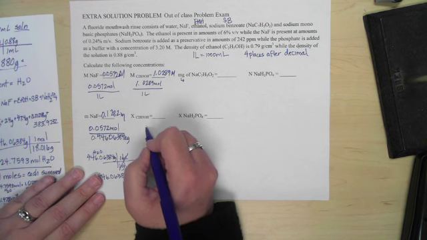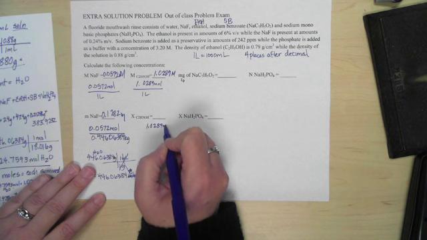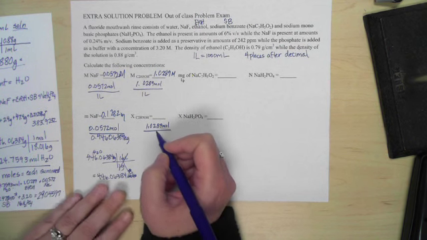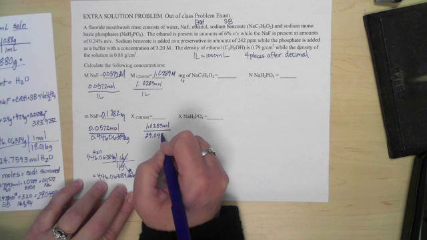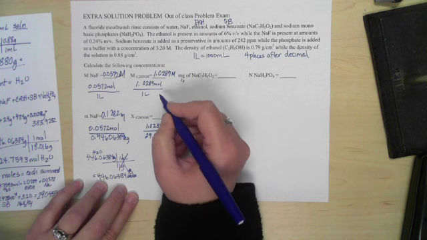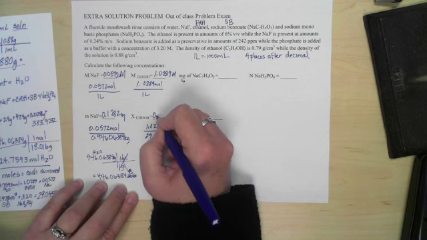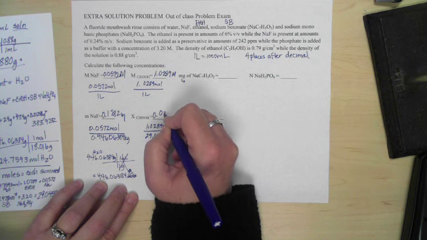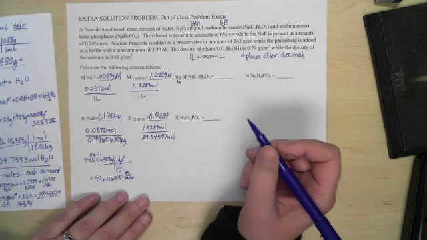Mole fraction here is, again, the moles of the component over the total moles, which we calculated to be 29.04597 moles. So when we do the math on that one, we end up with 0.0354. Now, there are no units associated with mole fraction.